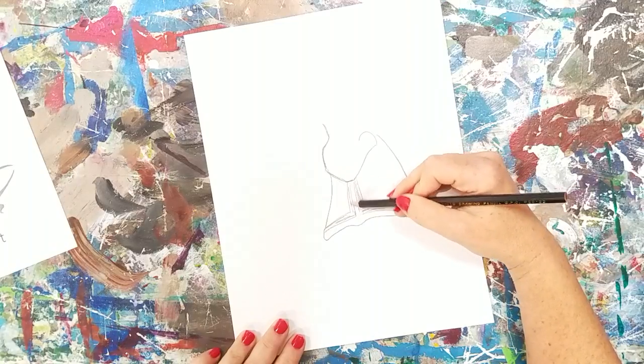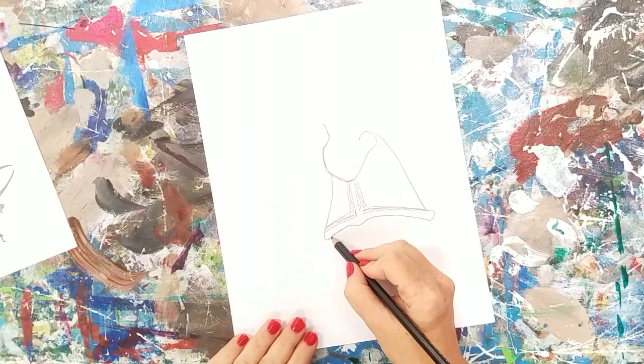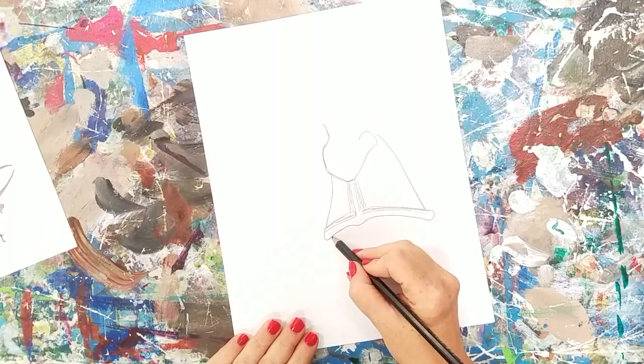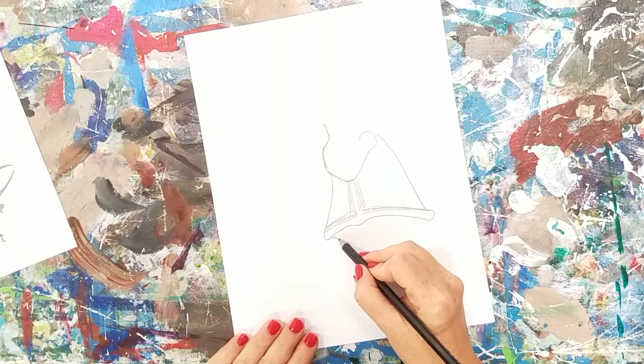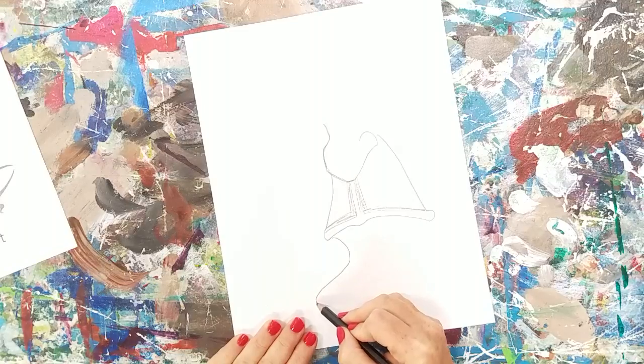You don't need to do this. I just want you to be able to see the lines that I'm drawing. Now we're going to come below the lip, a little bit inside of it, do a backwards C, swoop it out, back in.